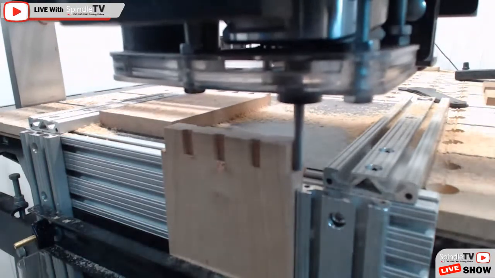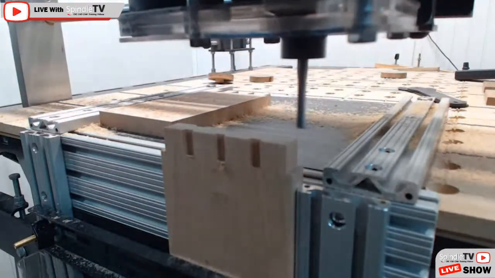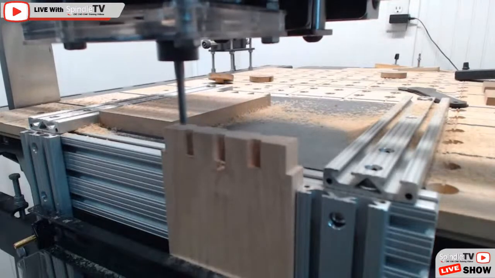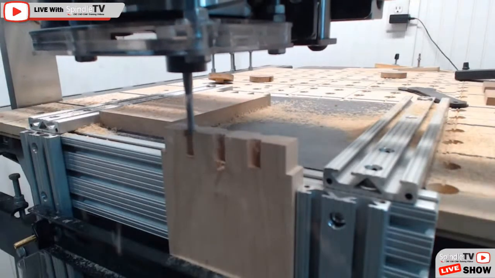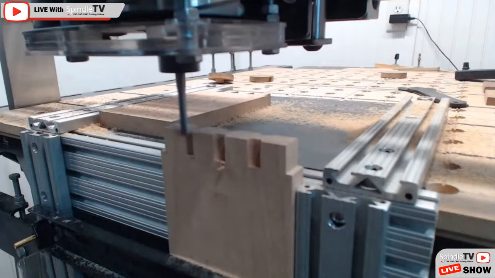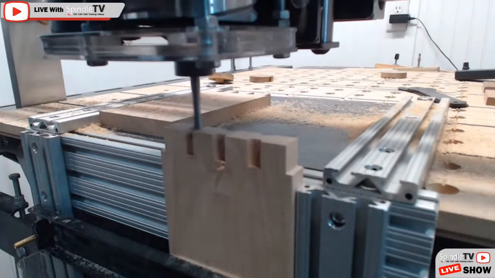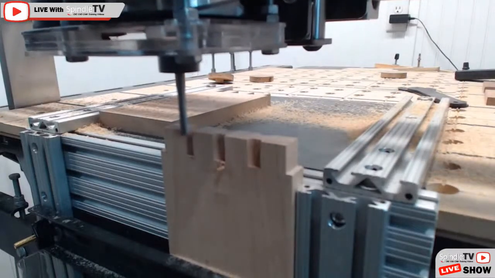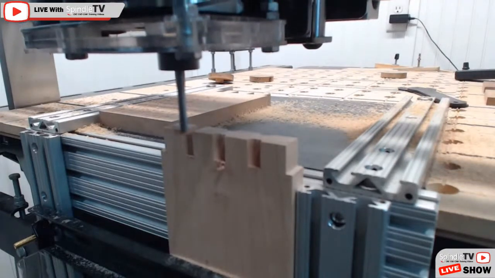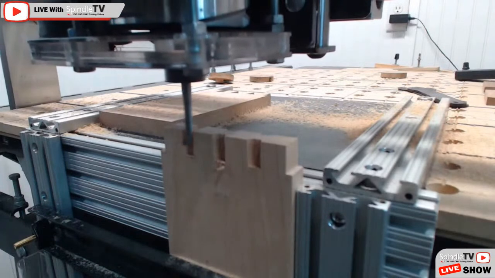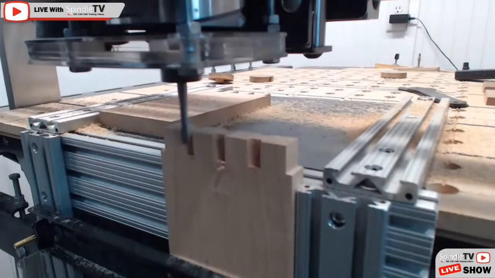All right. So hopefully this doesn't get too boring for you guys. This will be done here in just a moment, and we'll switch over to the dovetail bit and cut those fingers out. The dovetail bit is one pass, so it's rather quick. It'll cut those 4 fingers out in one pass.